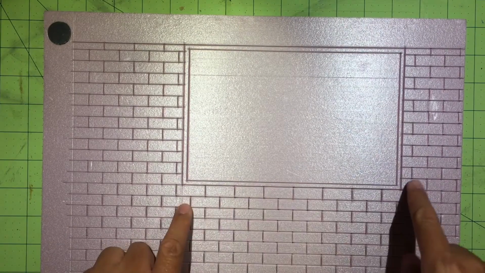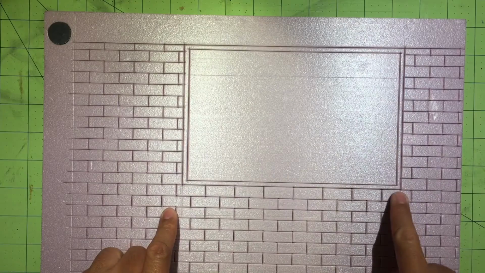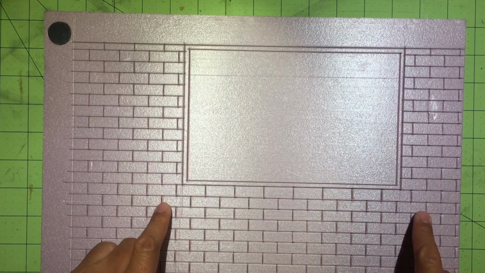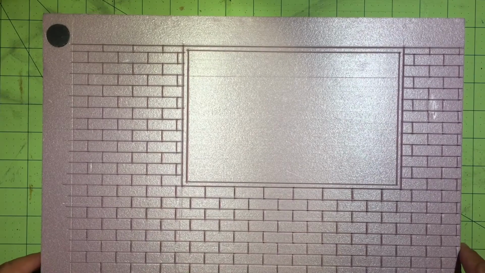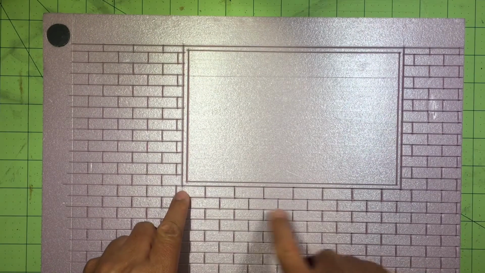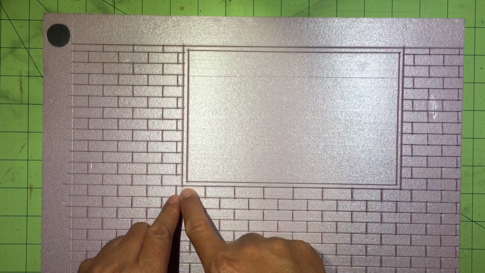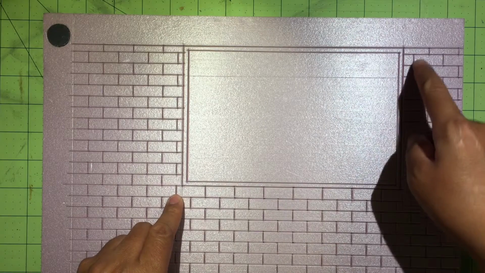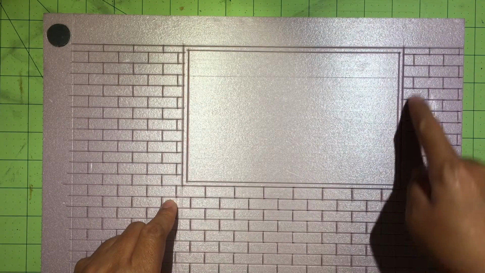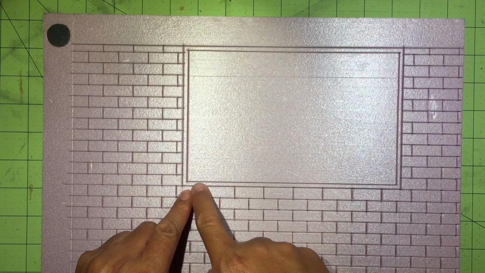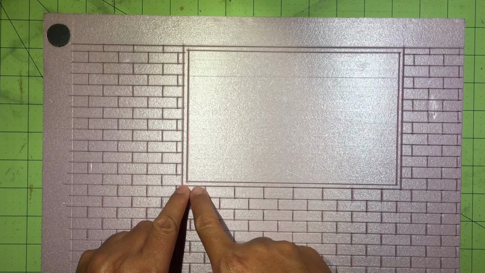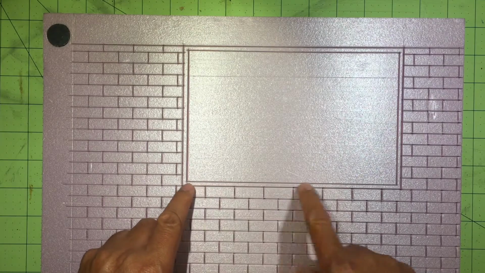As you can see, I already have the design for my window, or the size for the window that I'm going to be making. The first thing that I did is I made the shape that I wanted. As you can see, I have a couple of lines in here. It's almost like a frame. I created this frame.